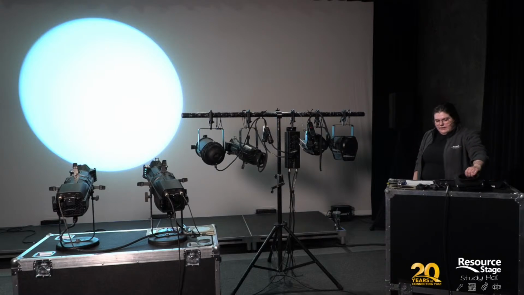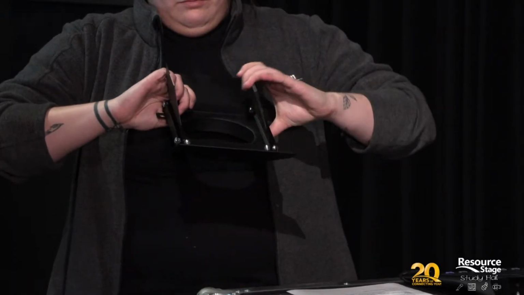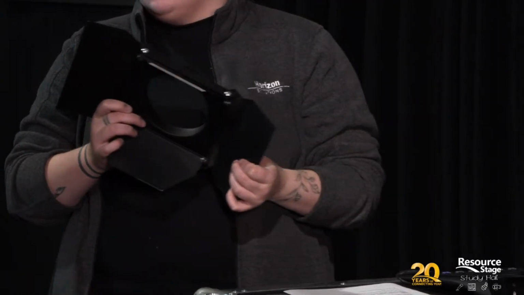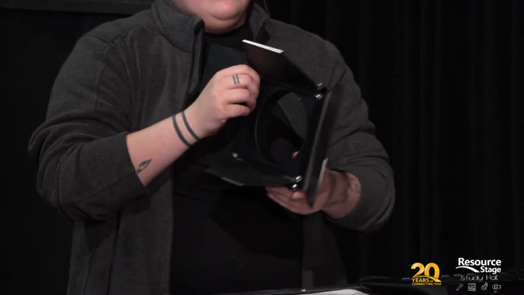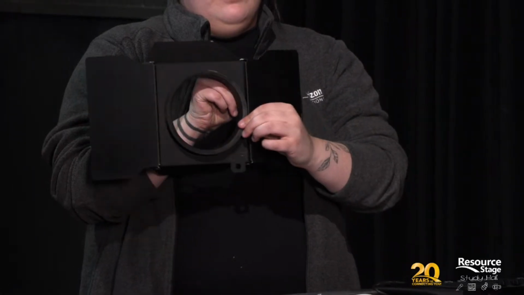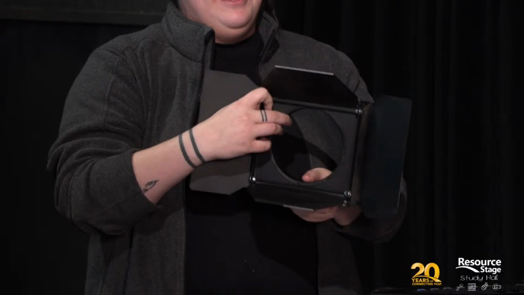Although I should note that there is a barn door, is what they're called. It's kind of an accessory you can put in front of different fixtures. This one would be great for a par. Unfortunately, we don't have one that fits into this conventional par with us at the moment, but the idea with this is it's got this little lip that I'm not showing very well on camera. Basically, this slides into the front of your light.